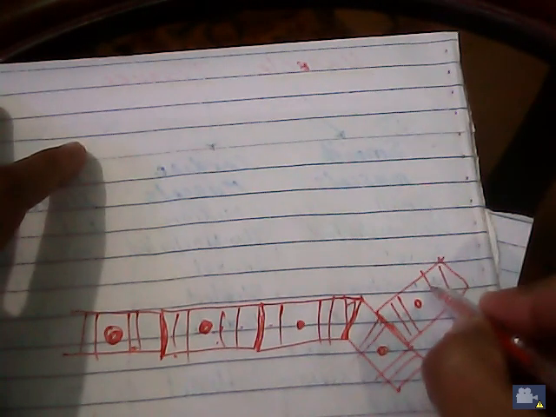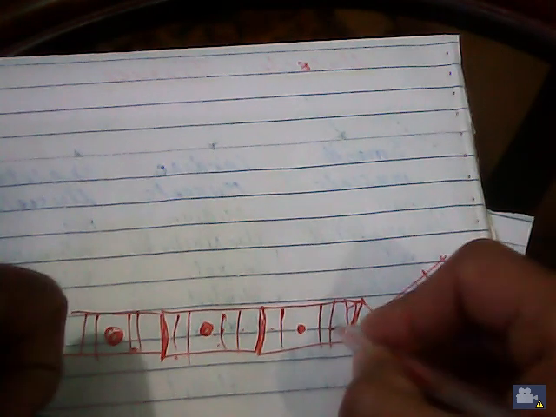When there is a contraction, these lines come close to each other and the cell becomes shorter. When it relaxes, the cell becomes bigger, there is a stretch, and the lines go apart. These are the nuclei, these are the intercalated discs, and there are bands.